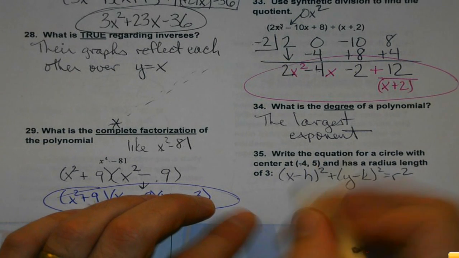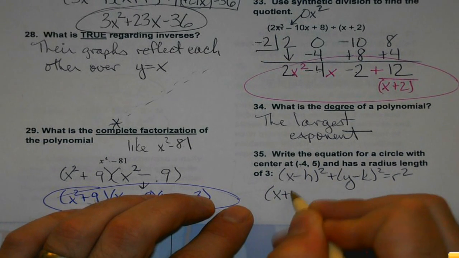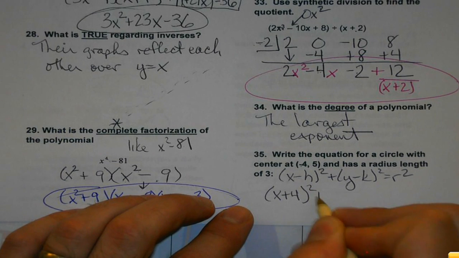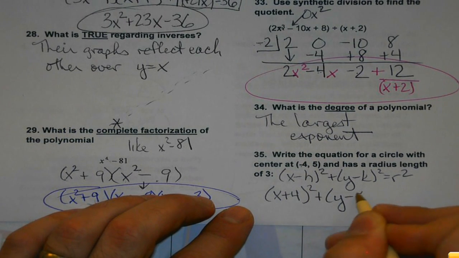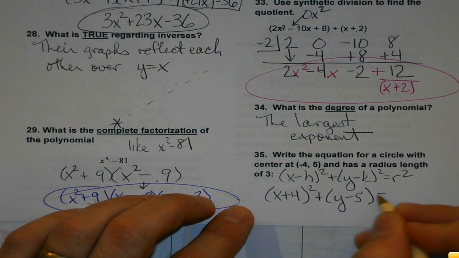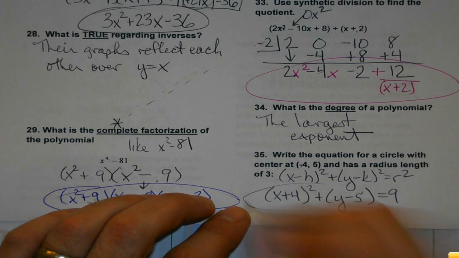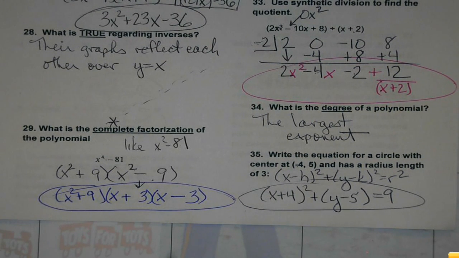Opposite, opposite. Opposite of negative 4 is 4. Opposite of 5 is negative 5. And 3 squared is 9. And we're set.